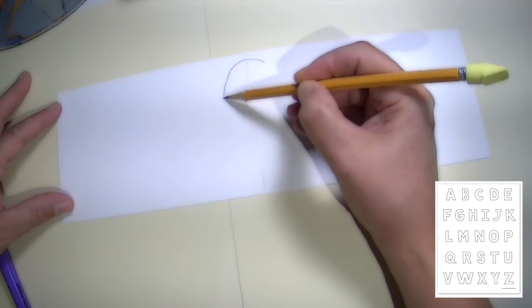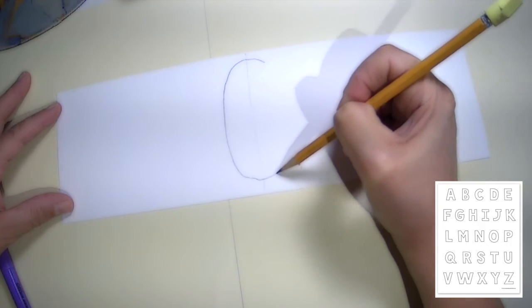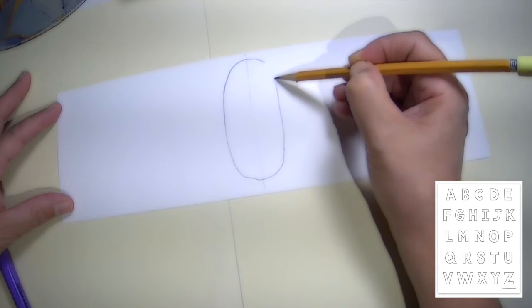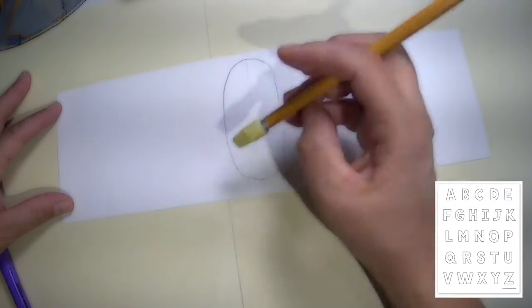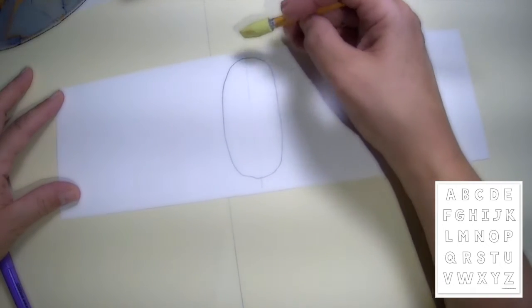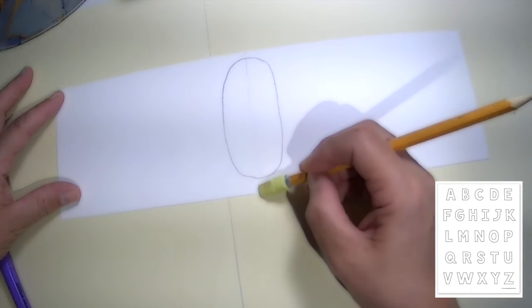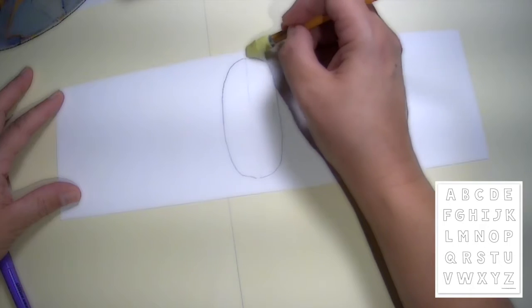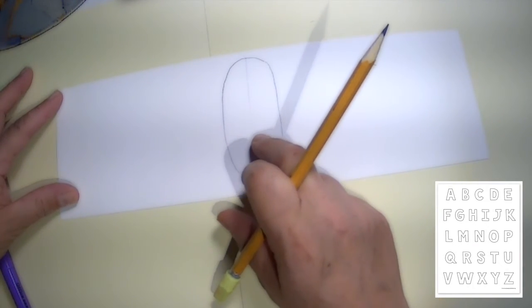I don't want to draw it too dark because I'm going to erase it, because I want my letters to stay white. So this is where my O will be. Notice I went from the top of the paper to the bottom and I left a little space for the width of my letter. So there's the O.